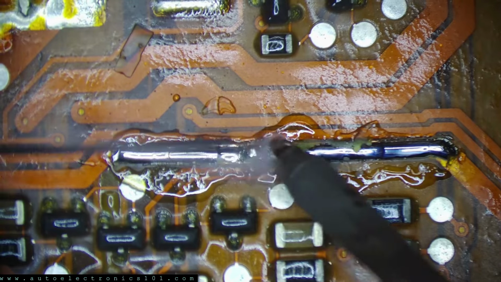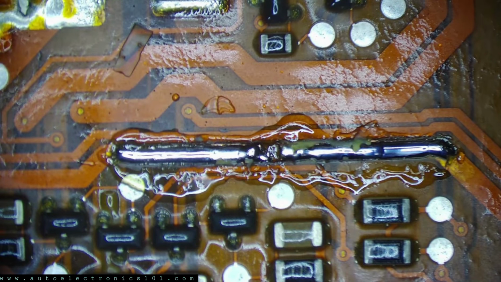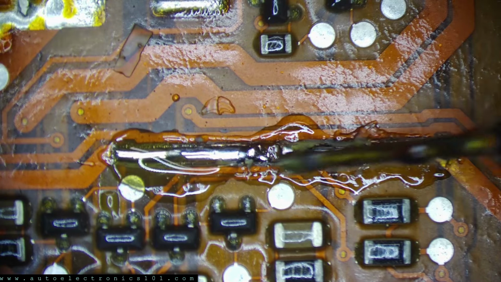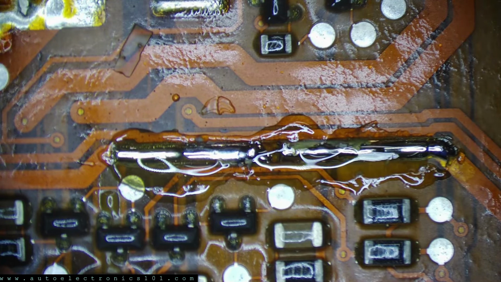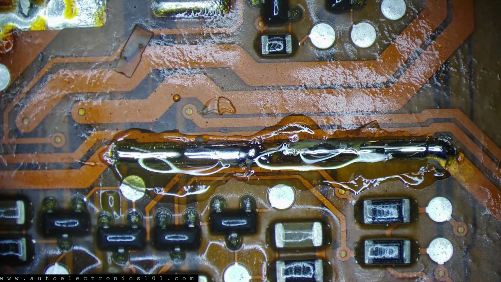Now I was debating on if I should cut that mangled piece off, but I guess we'll just leave it. Can put a little bit more flux. I know it's a lot, but it makes things a lot easier.